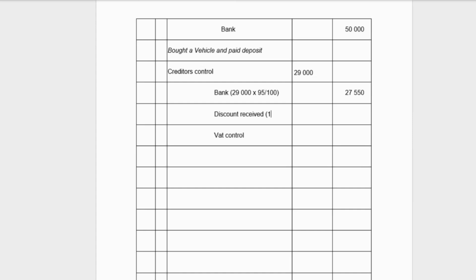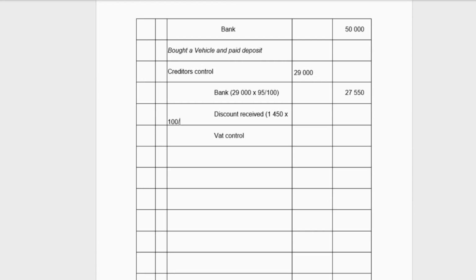It's going to be 1,450, and then you multiply by 100, you divide by 115. How much are you getting right there? Let's see quickly. 1,450 multiplied by 100 divided by 115.